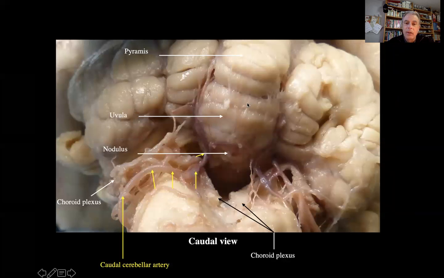This is a caudal view with the vermis of the cerebellum. In this case, we will have the pyramid, the paramedian lobule, the dorsal paraflocculus, ventral paraflocculus, and the unciform lobule here. So the caudal cerebellar peduncle here, and the other one, and these are the choroidal plexuses, these two rows here, and the extensions of the choroidal plexuses.